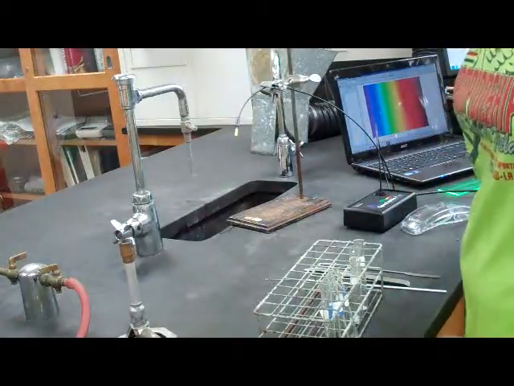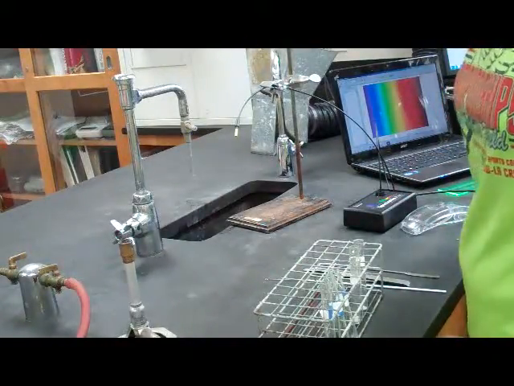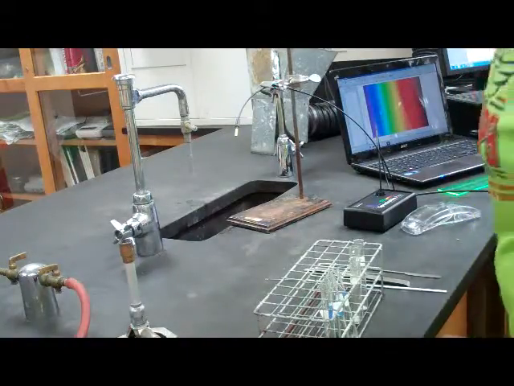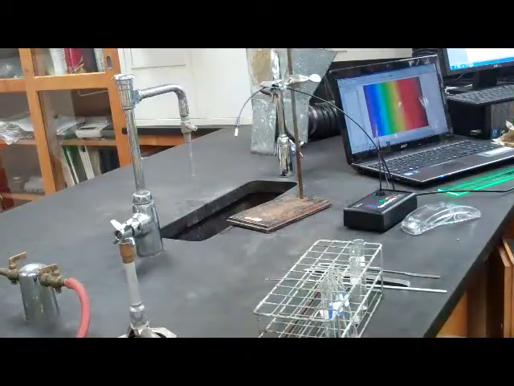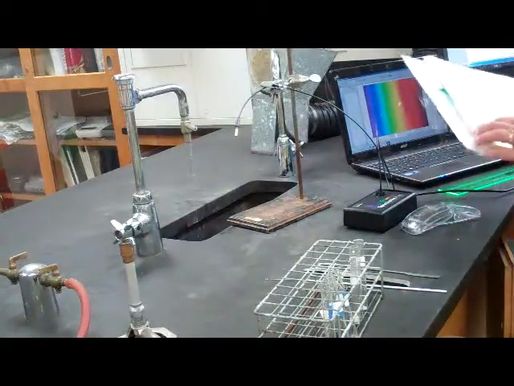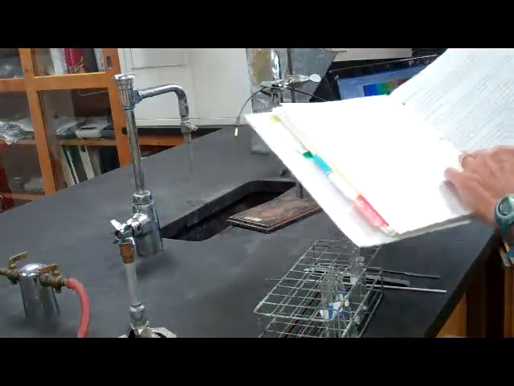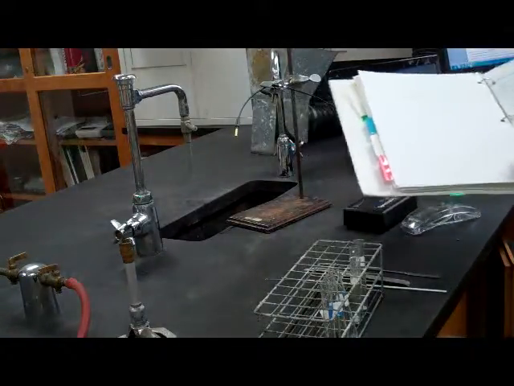Hello, we're here to start the Atomic and Molecular Spectrum Lab. We're working on Part A. Or Part B, the flame excitation of solids.